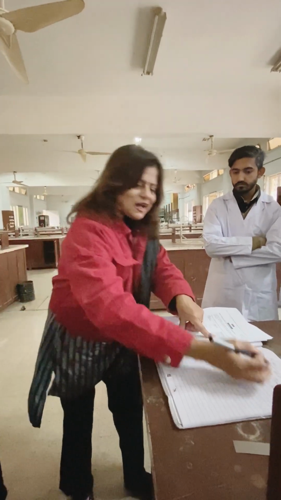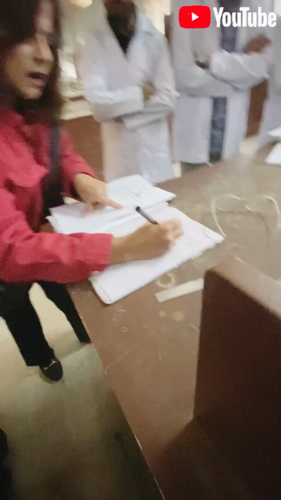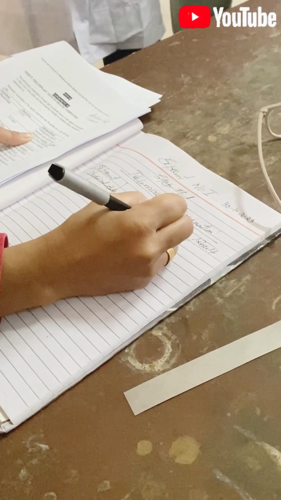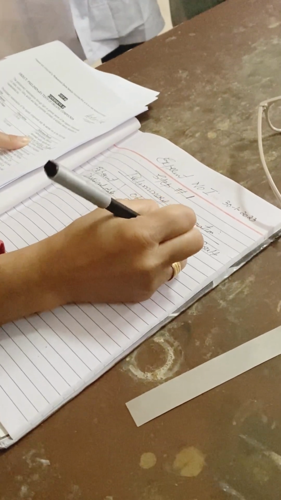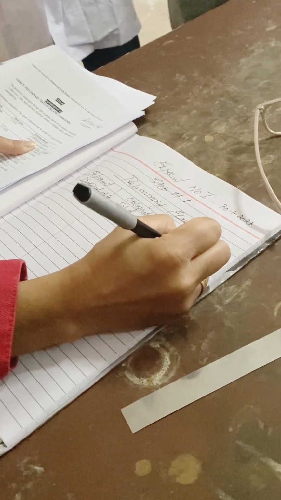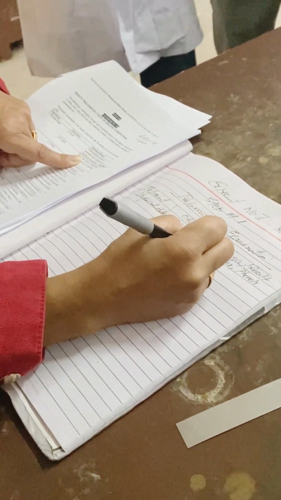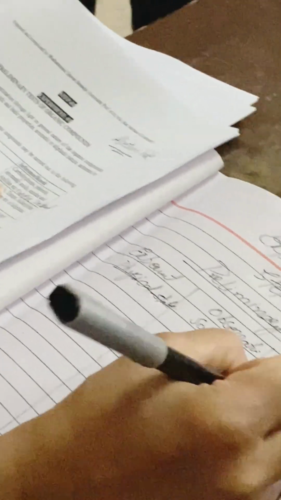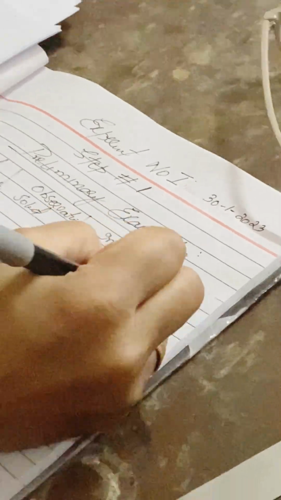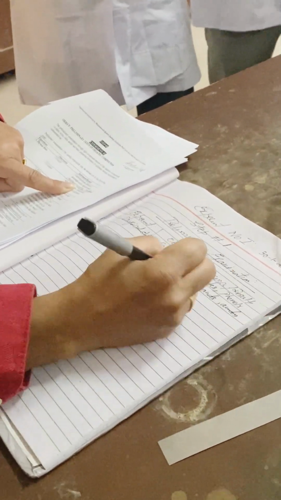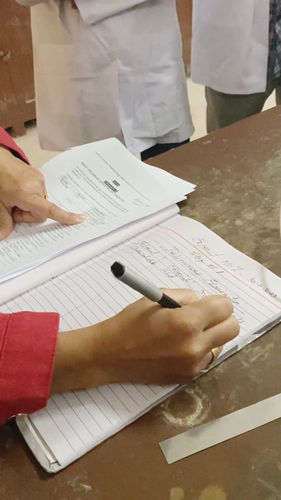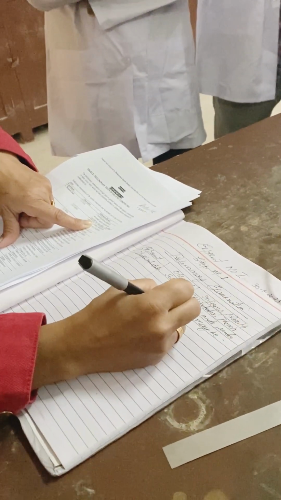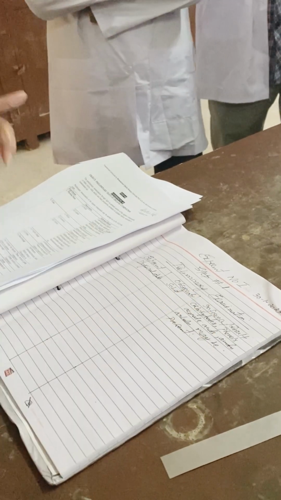compound. So for that, you have to write down all these things: carbohydrates, phenols, aromatic acids, amides, analytes may be present. This is your inference or the result.